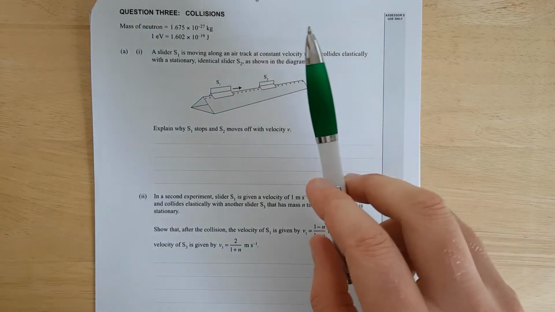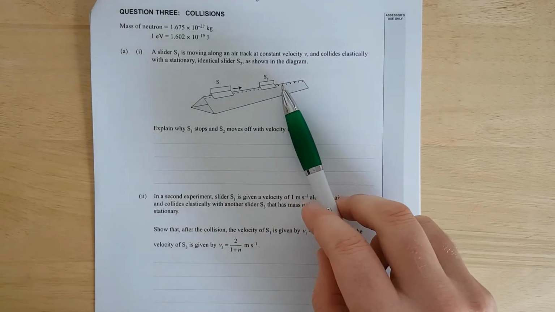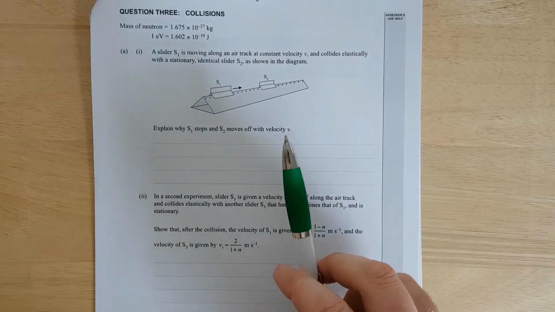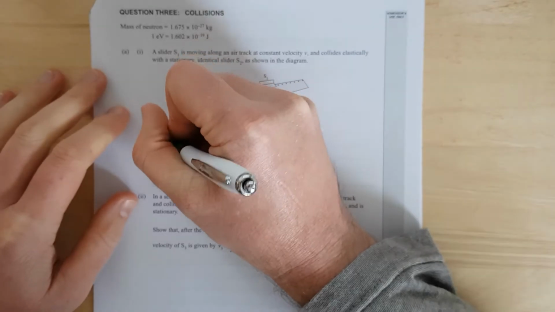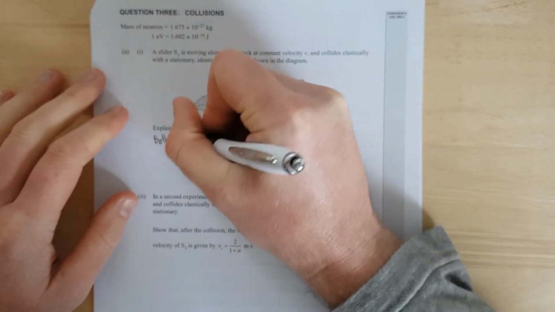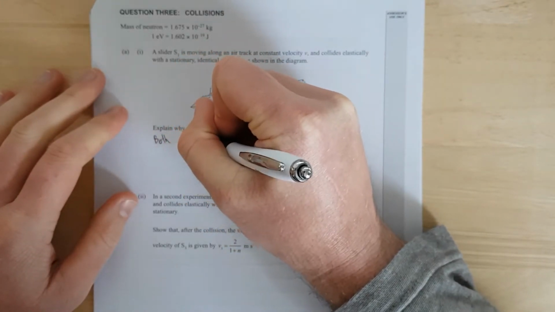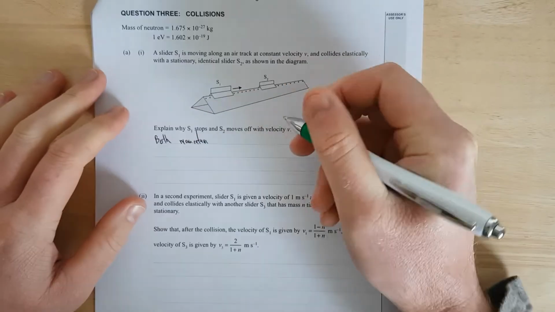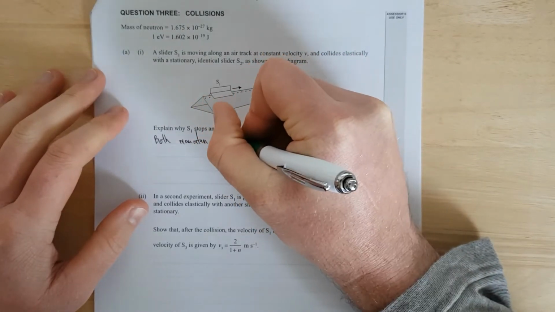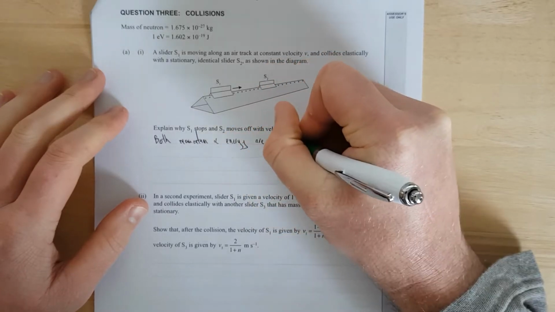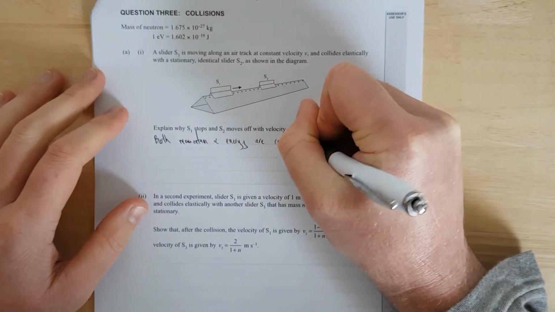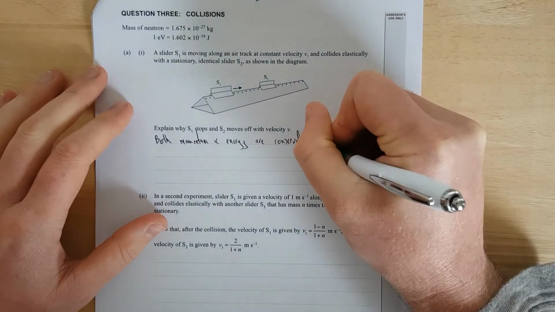So their masses are identical, and it's a completely elastic collision. So we can say that both momentum and energy are conserved. Cool. What else have we got?